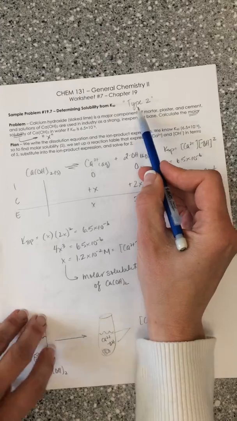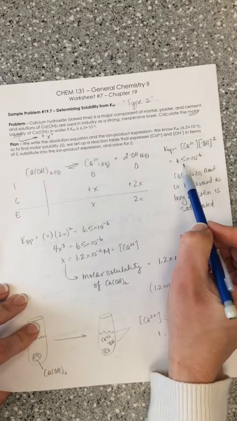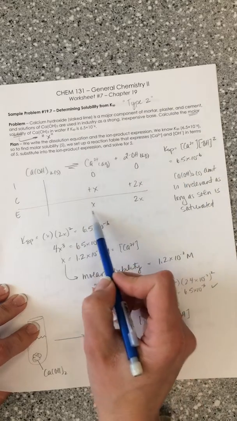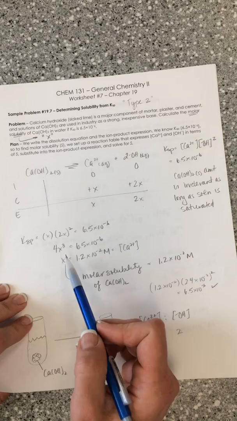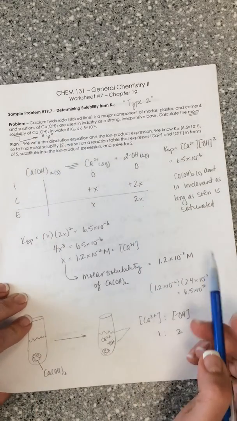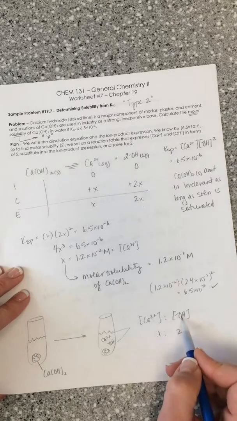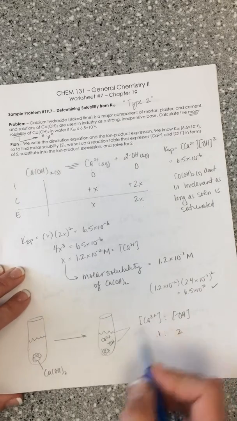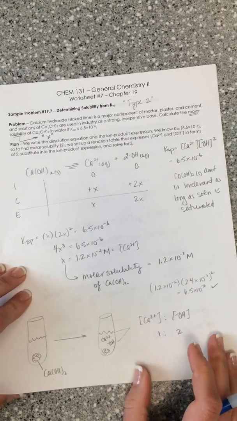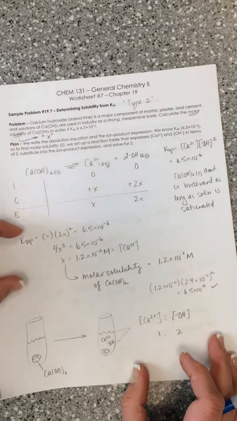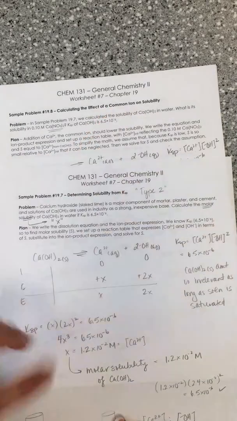The next one was working on what we kind of called a type 2 problem, which is, you know what? We know an equilibrium constant, so let's use that to figure out equilibrium concentrations. And so this one was a pretty straightforward problem with calcium hydroxide to figure out what is the 2-to-1 ratio of hydroxide to calcium that we'll have when we put a chunk of calcium hydroxide in solution and allow it to break apart.